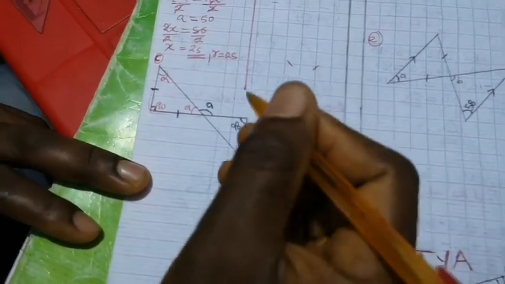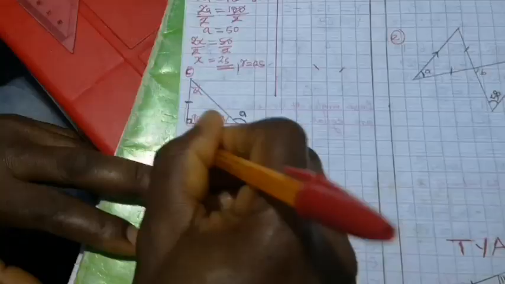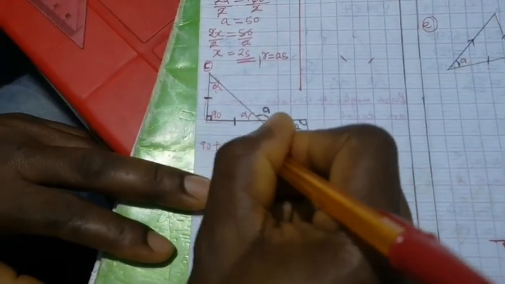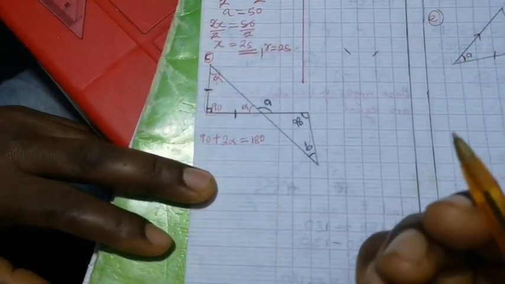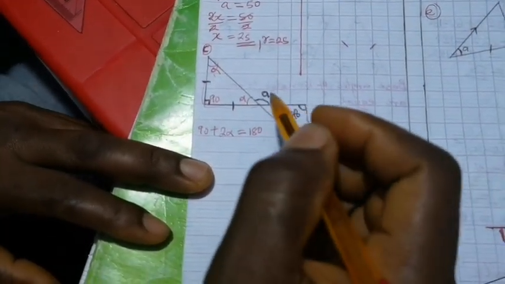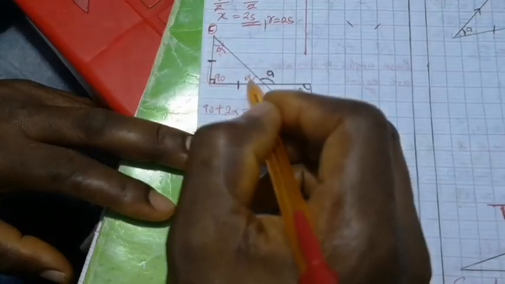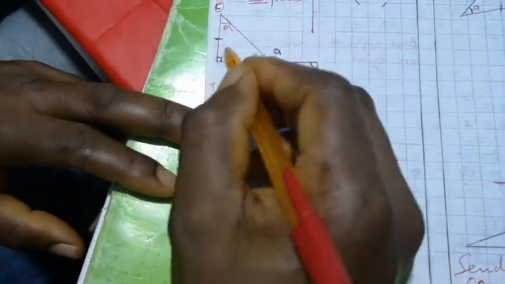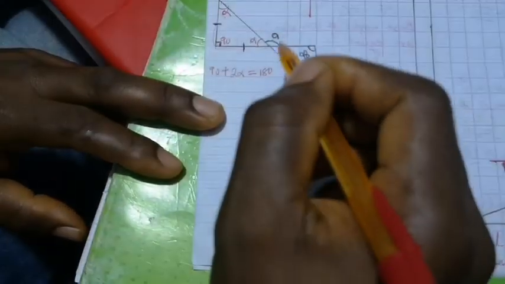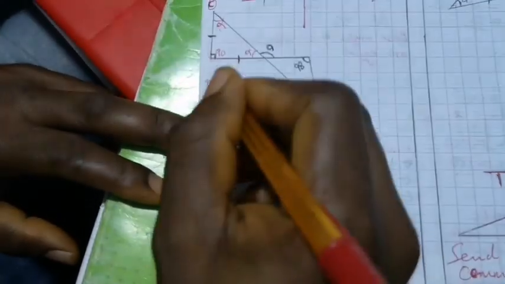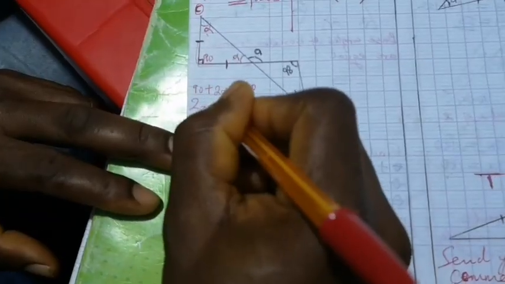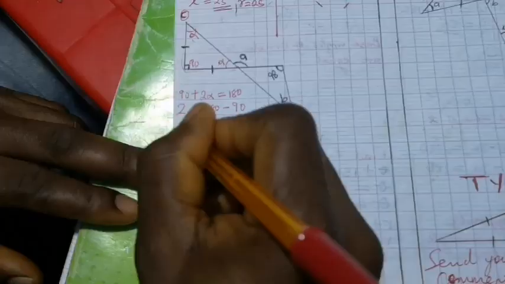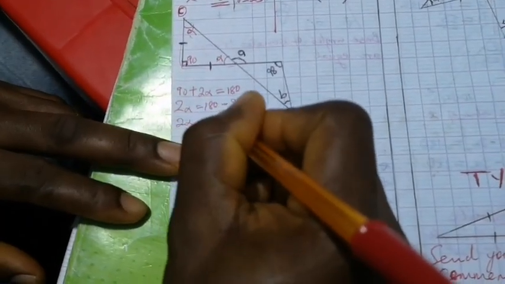So that if I now say 90 plus 2 alpha is equal to 180 degrees. Okay, so the reason why I am saying this is because base angles of isosceles triangles are equal, and angles in a triangle sum up to 180 degrees, so that 2 alpha will now be 180 degrees minus 90, which means 2 alpha will be equal to 90.